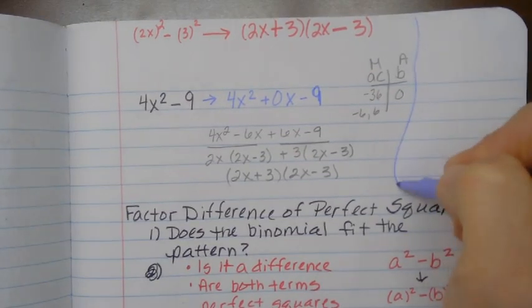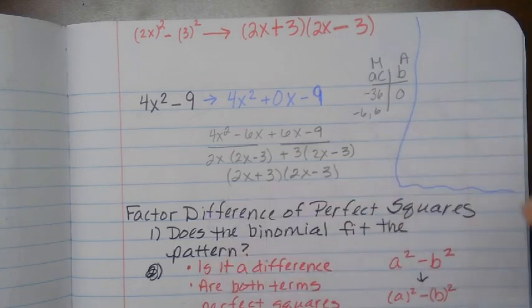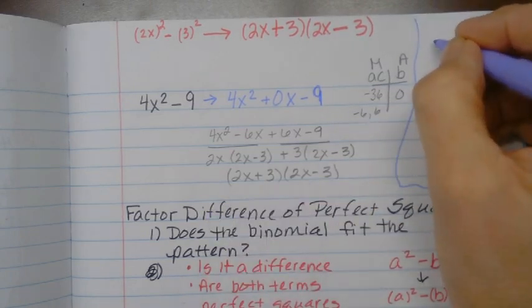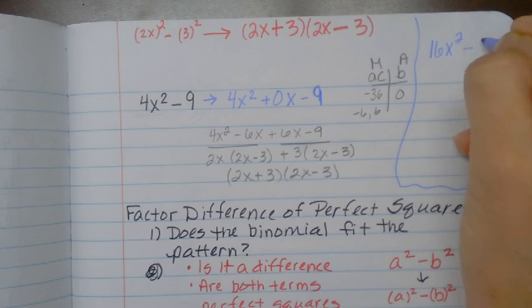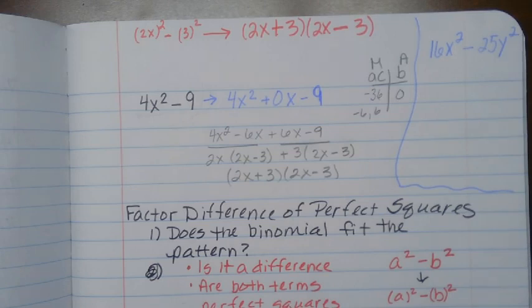Okay, so let's look at another one real quick here before you write that down, before I give you time to write this. What if you have this? Is that the difference of two perfect cubes? And if it is, write the solution. Not perfect cubes, perfect squares. If you get the solution, go ahead and type it in the chat.